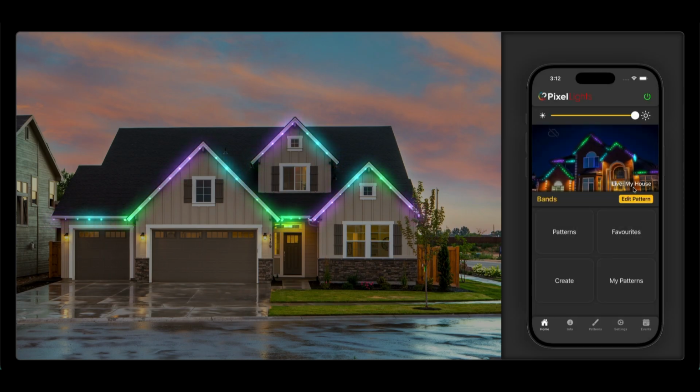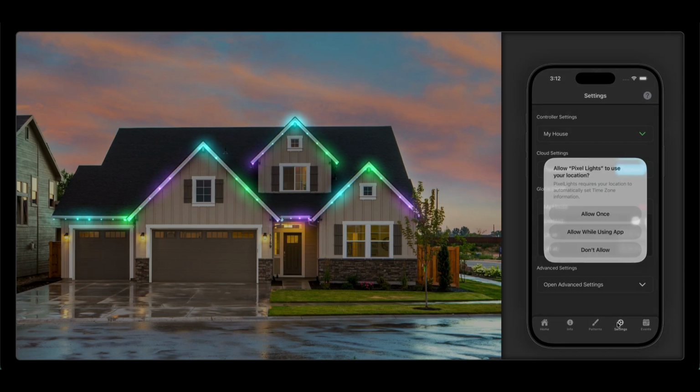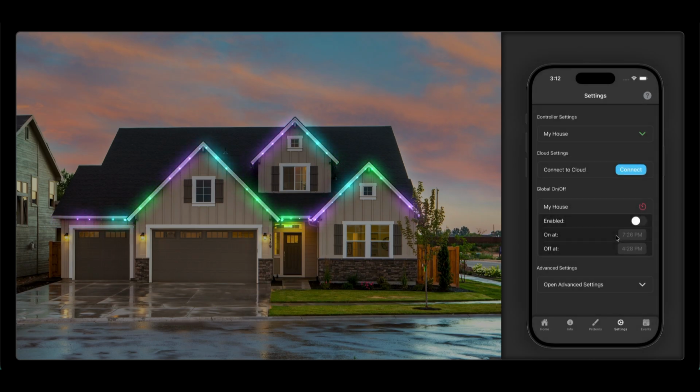Let's say you want to turn your lights on and off at the same time every day. Pixelights has the perfect feature. Head to the Settings tab to view global on-off settings. Underneath the Global On-Off heading, you can turn your timer on and set when to turn the lights on and when to turn them down. Just click on the time input to adjust them.